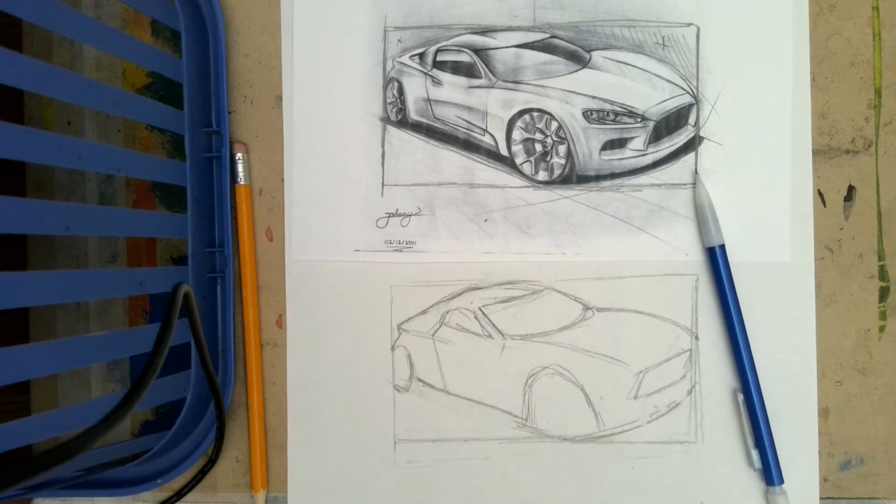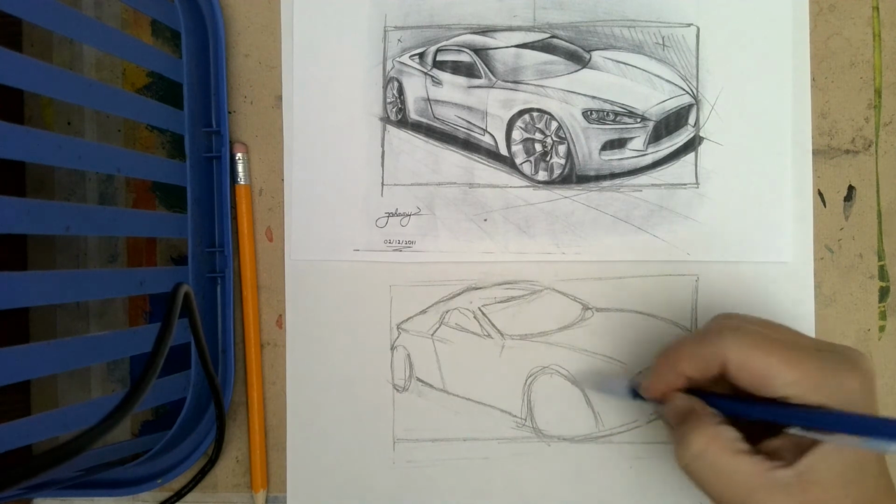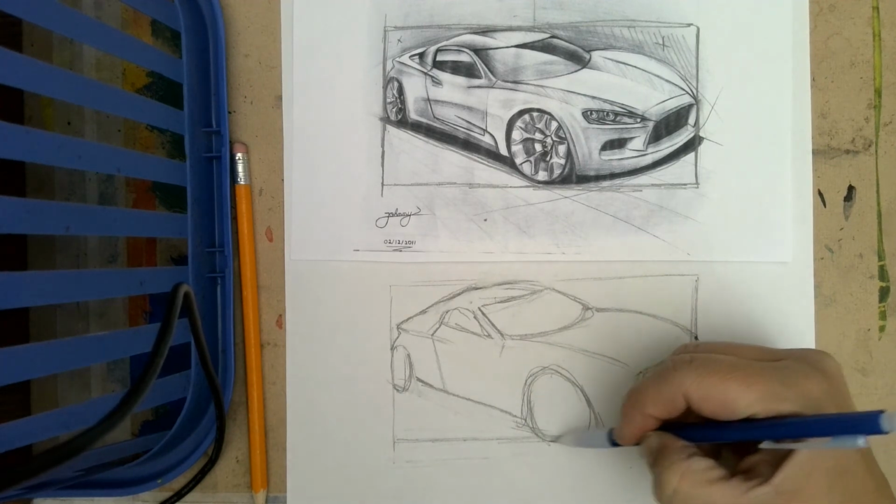Okay, you guys are doing awesome. Go ahead and get your car drawings out and your car pictures and get started.